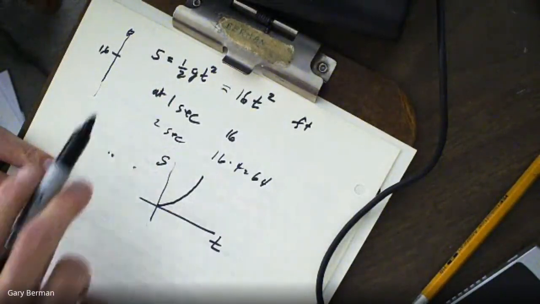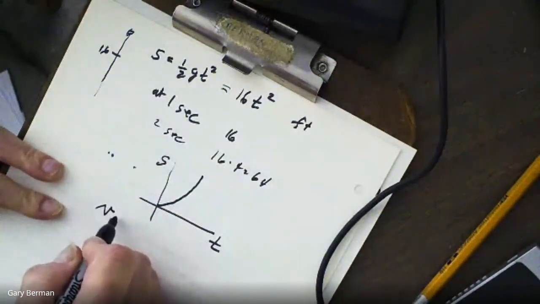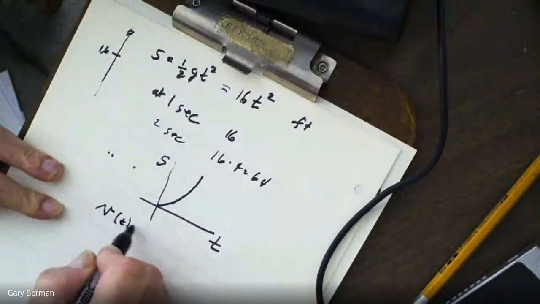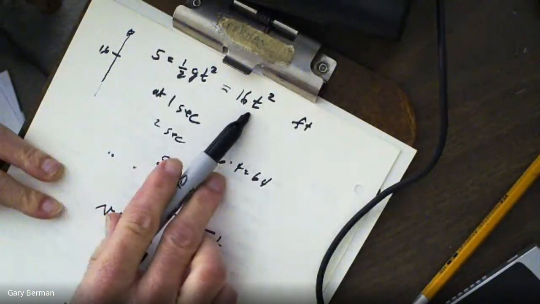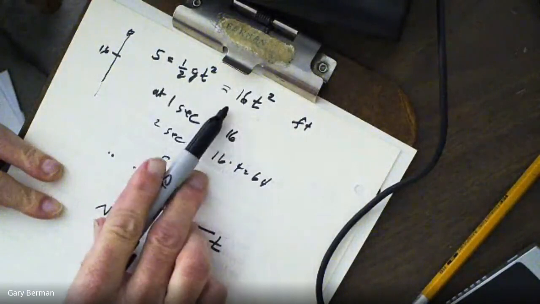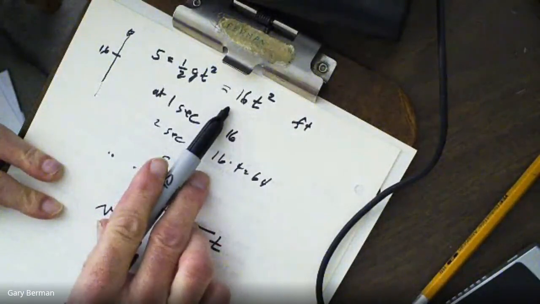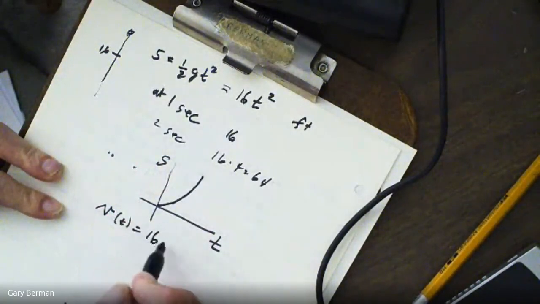And if I want to know now, what is the velocity of this thing at any time? Velocity is a function of time. Well, it's the slope of the tangent. We already know how to get the slope of the tangent to x squared. That's the same as t squared. It's 2t. Just accept my word for it at this point that multiplying by 16 just multiplies that 2t by 16.